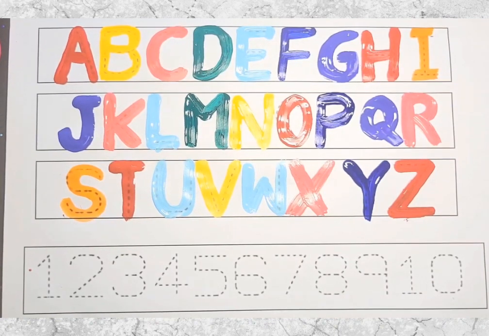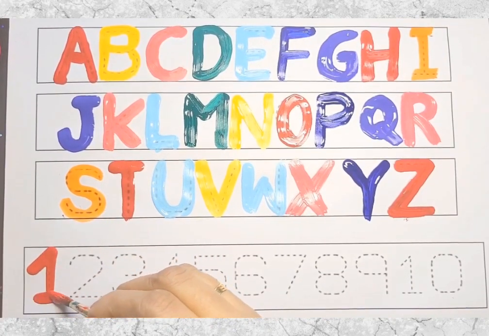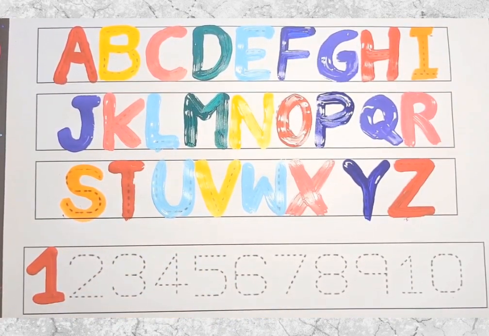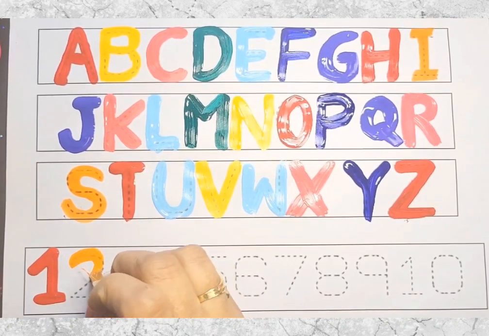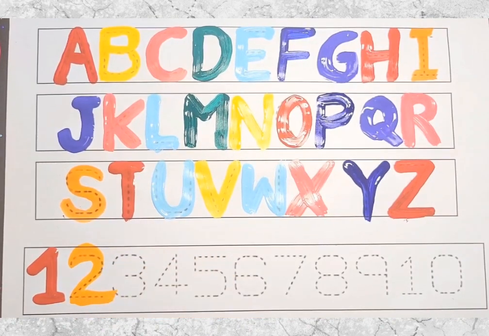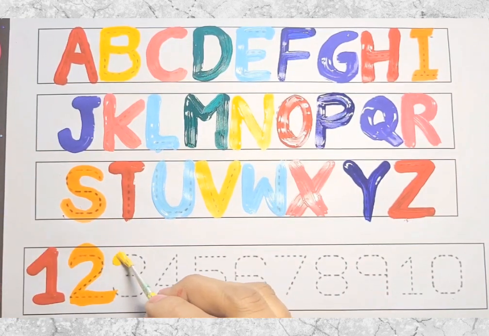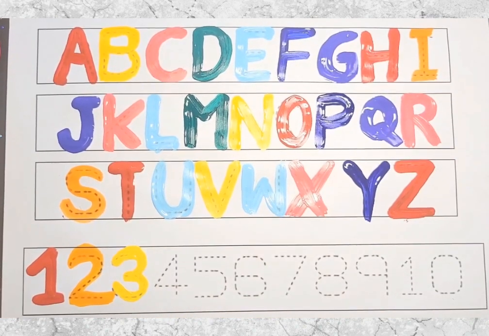Numbers name for kids. Number 1, red color. Number 2, orange color. Number 3, yellow color. Number 4, green color.